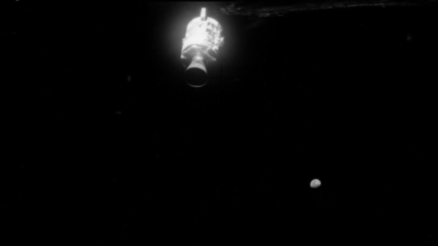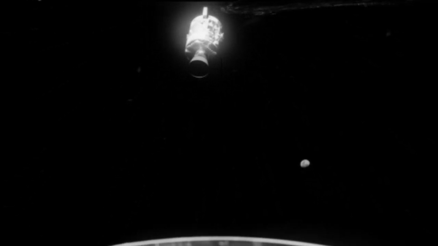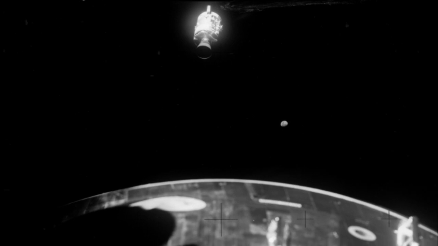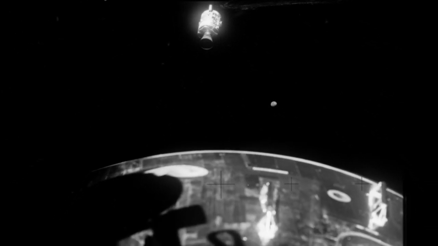Something doesn't quite add up in this photo taken through a window of the Apollo lunar module shortly after separation of the command and service modules. For a start, why is the lunar module still attached to the command module?